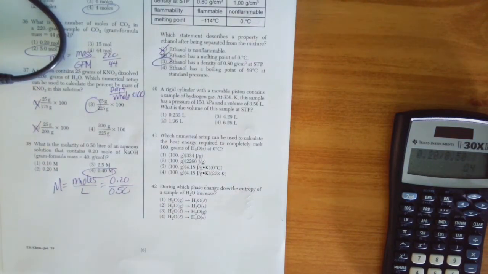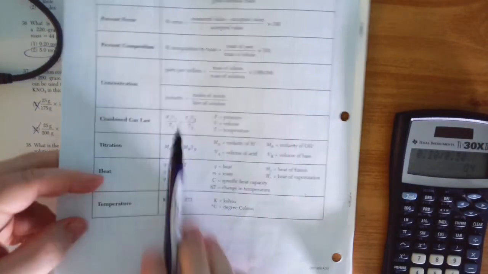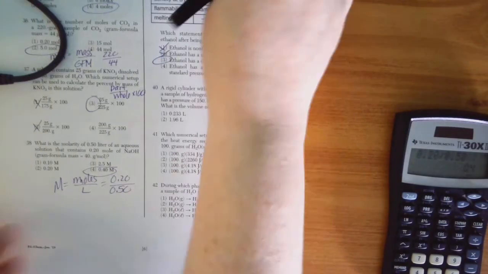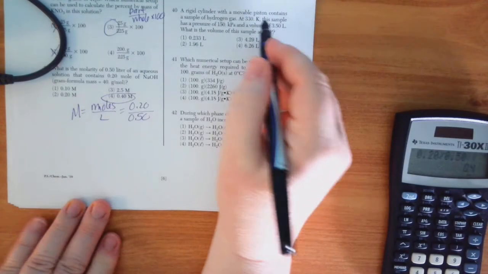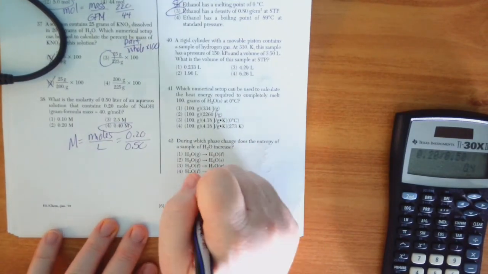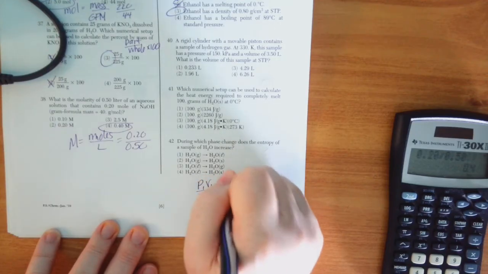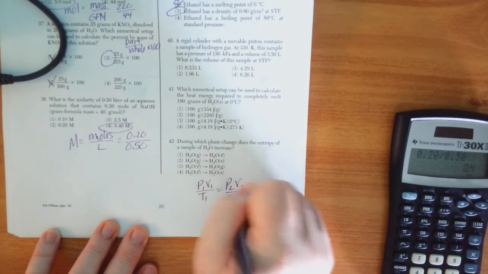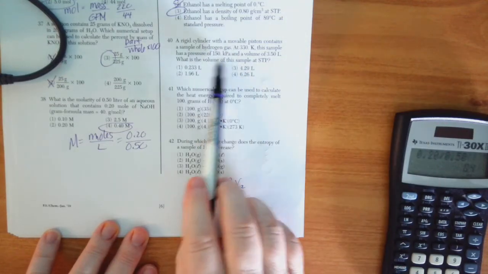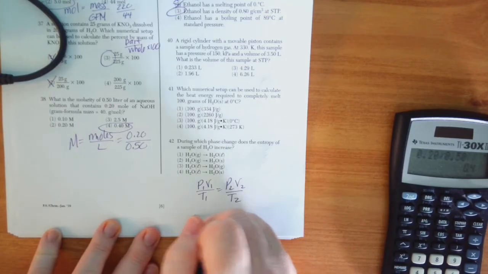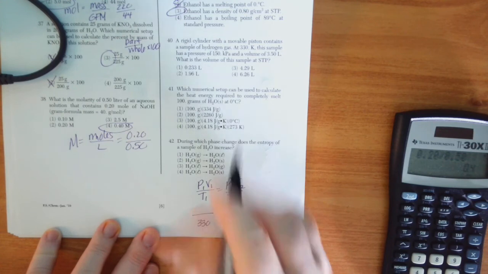A rigid cylinder with a movable piston contains a sample of hydrogen gas. It gives me a bunch of numbers. Can you tell I need a formula here? What am I going to use? I'm going to use the combined gas law formula. I'm going to jot it down here because I don't have enough room up here, but I still want to see my numbers. So P1 V1 over T1 equals P2 V2 over T2. So let's go back. 330 Kelvin is my T1.